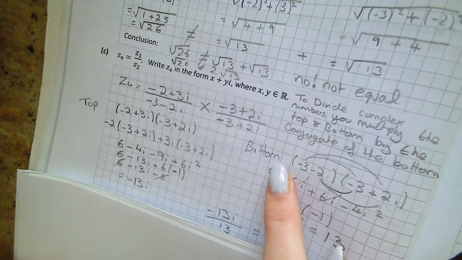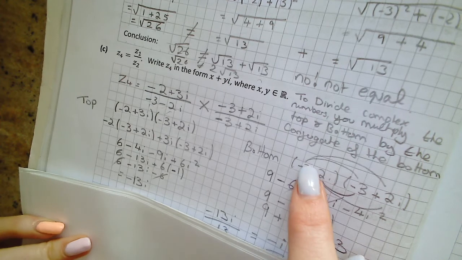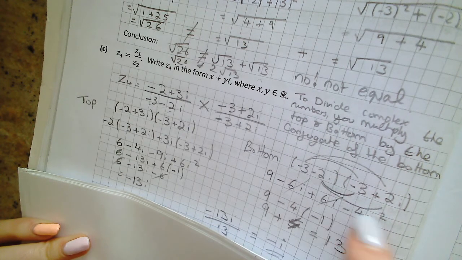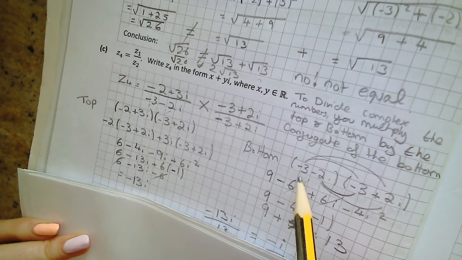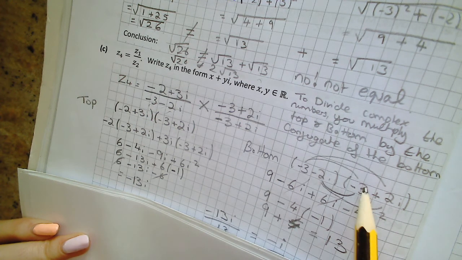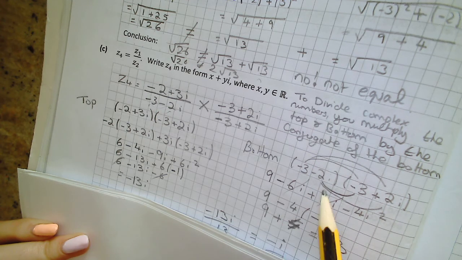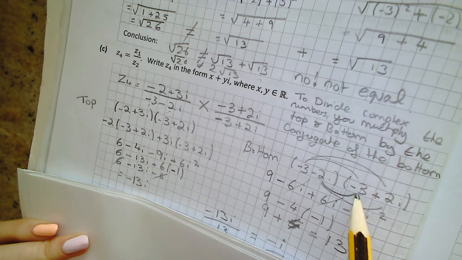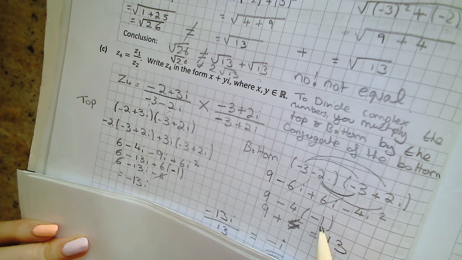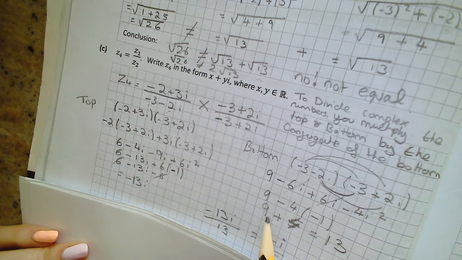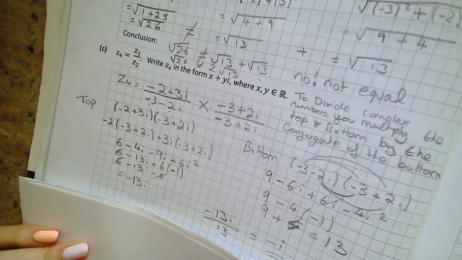Then I had to go do the bottom. Now I did the bottom a different method, just depending on which method you did. My last video froze, so I had to do it again. So minus 3 by minus 3 is 9. Minus 3 by 2i is minus 6i. Then you do the next term, minus 2 by minus 3. And minus 2 by plus 2i is your minus 4i squared. Again, remember to change your i squared to minus 1. And you get 9 plus 4, which is 13.